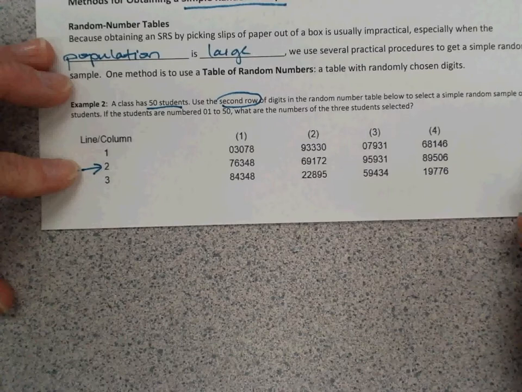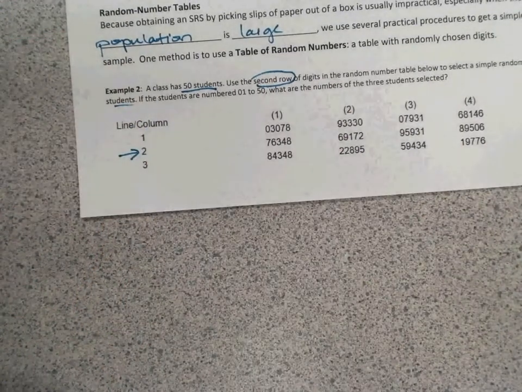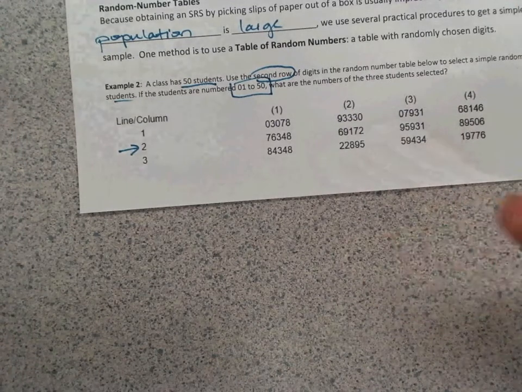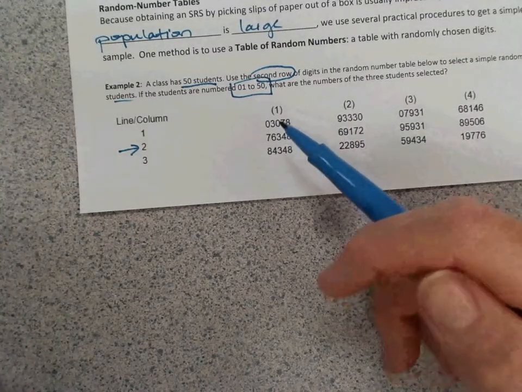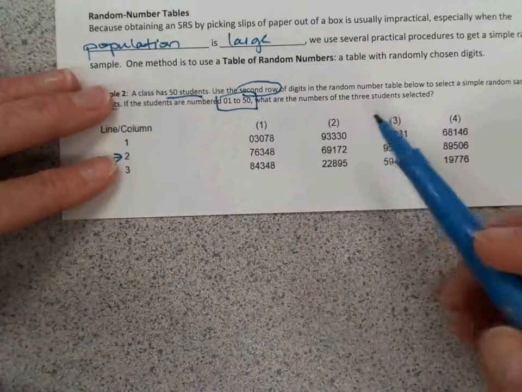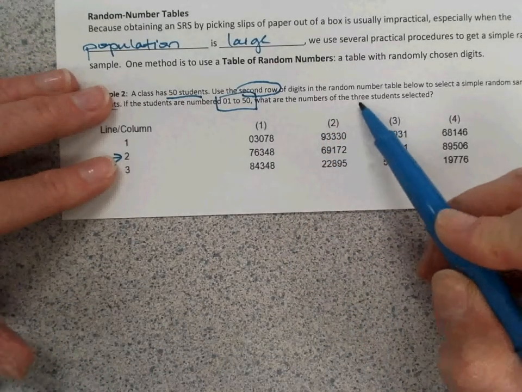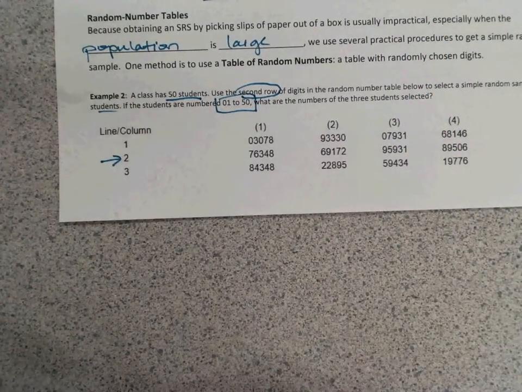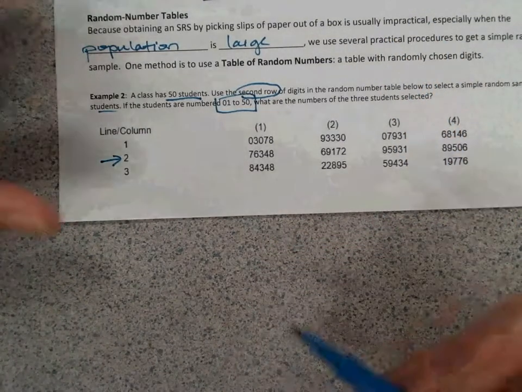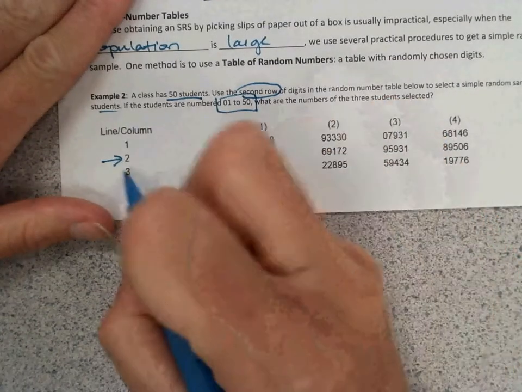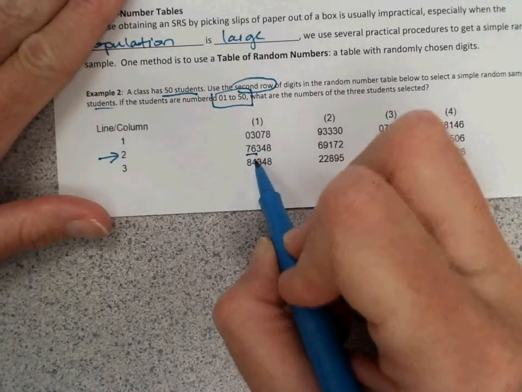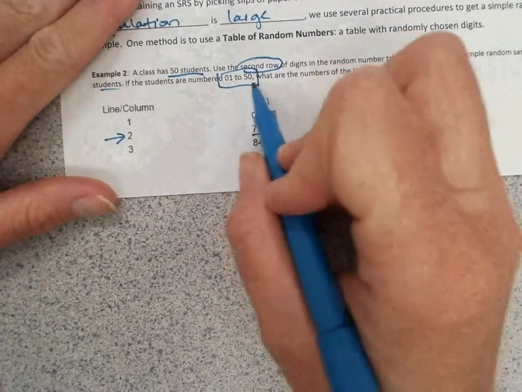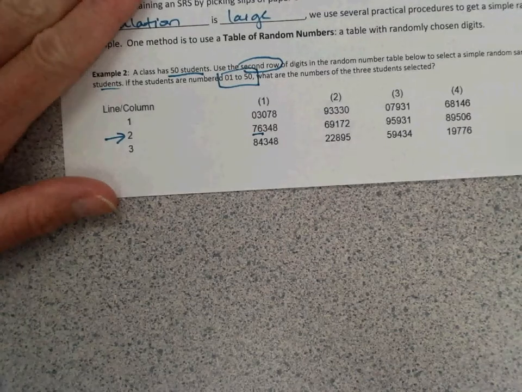We want a sample of 3 students. Now we know the students are numbered 1 to 50, and you notice these are both 2-digit numbers. So what are the numbers of the 3 students selected? These would be our representative sample that we would then survey. So we start in row 2, 2 digits at a time, and we will jot down the numbers that fall between this range, 1 to 50.